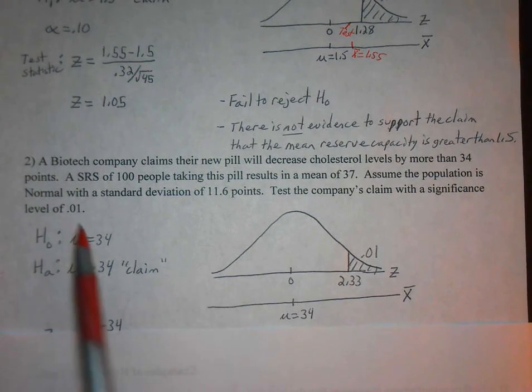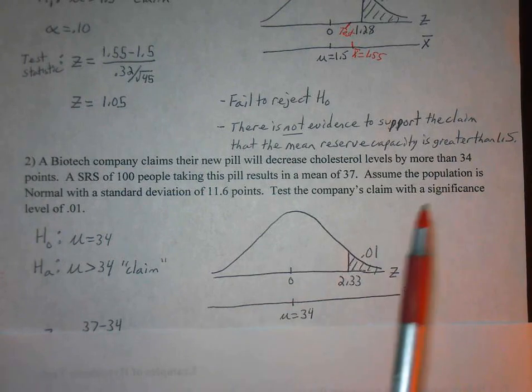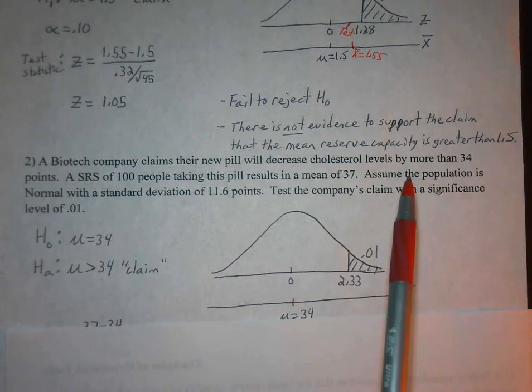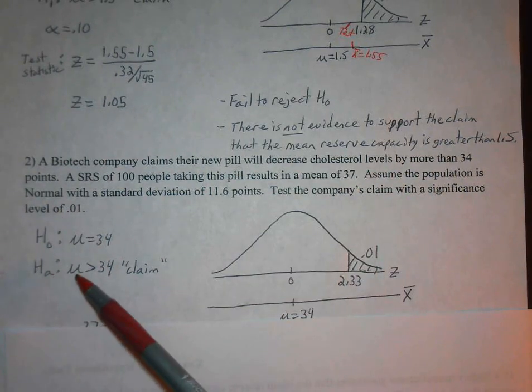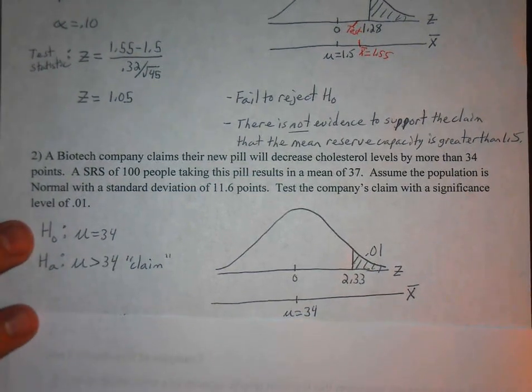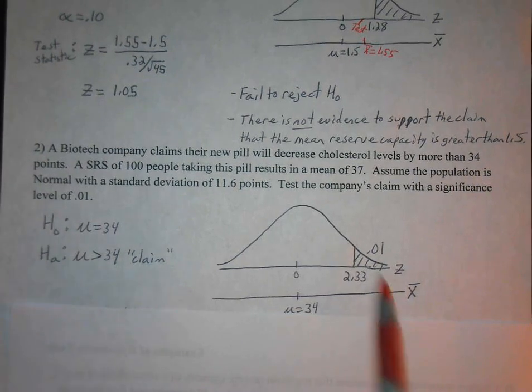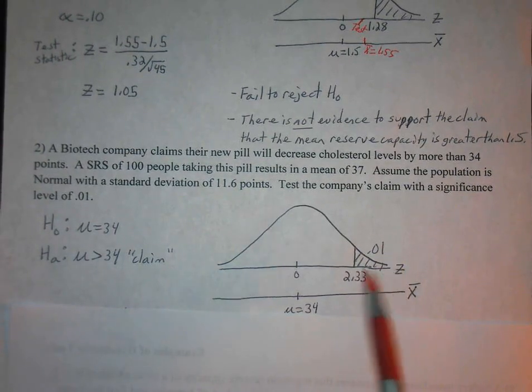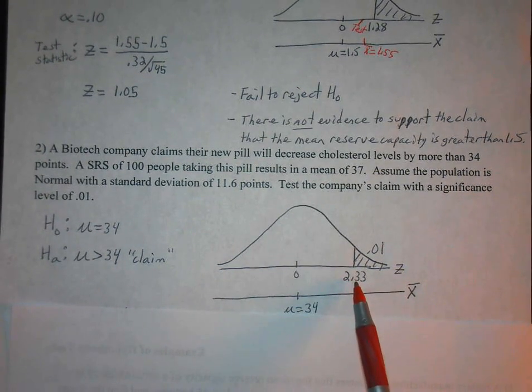Okay, so here's your hypotheses. They're saying they will reduce the cholesterol levels by more than 34 points, so they're trying to say that the mean is greater than 34. And there's 1% to the right because alpha is 0.01, which gives you a z-star value of 2.33.